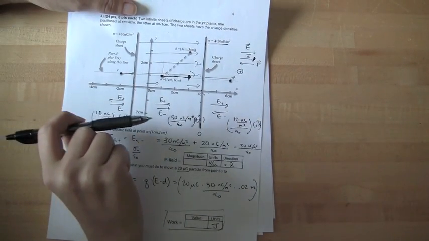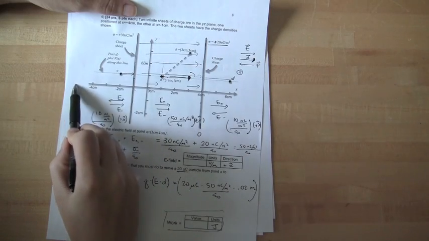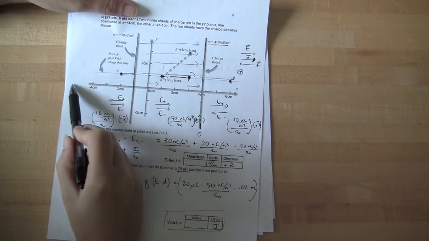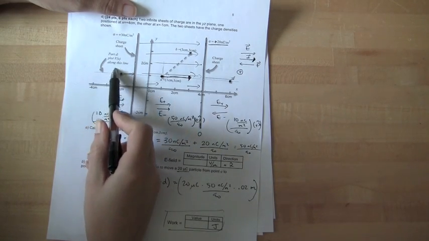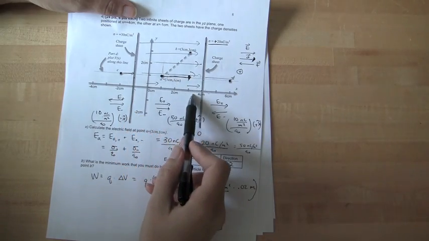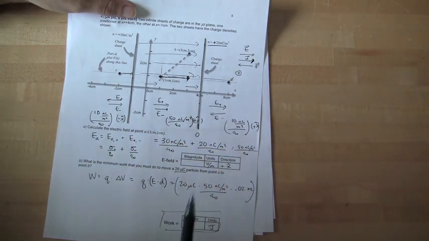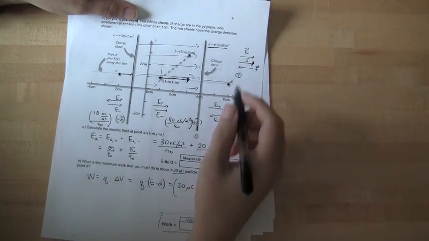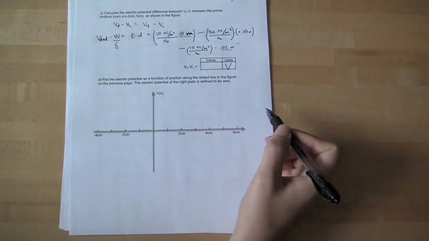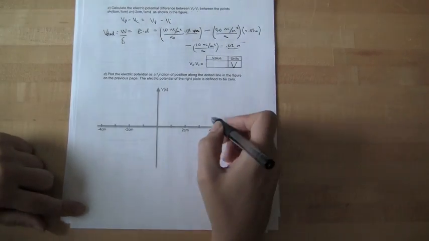So our force was in the direction we were going as we're coming in this way. So we're doing positive work out here, negative work in here, and we'll get to 0. And then on the other side, we were doing more negative work.